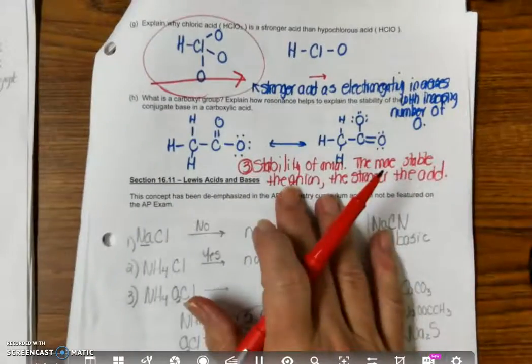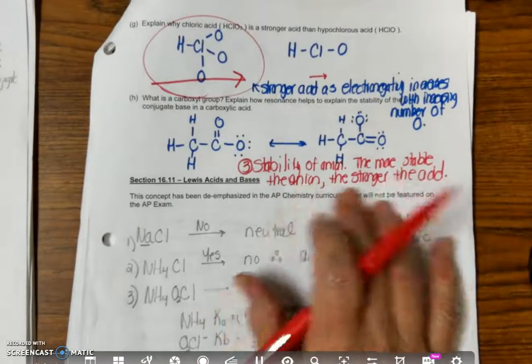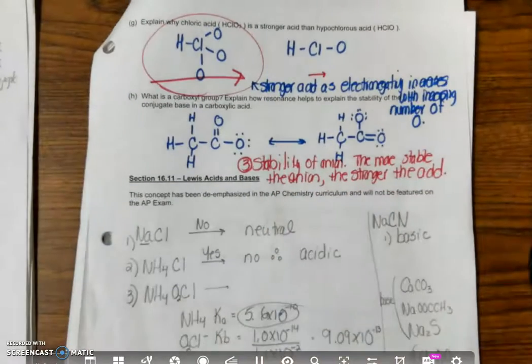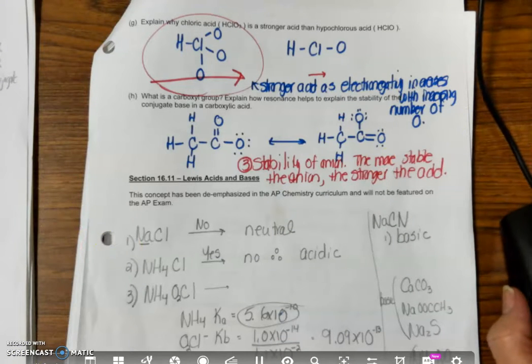And then last but not least is the more stable the anion, the stronger the acid. So those are the few things that tell us a little bit about stability and acid strength.